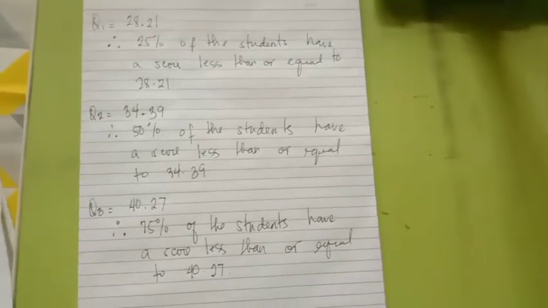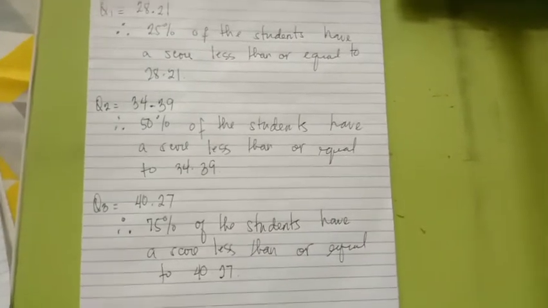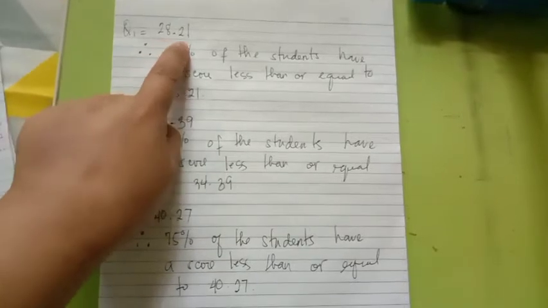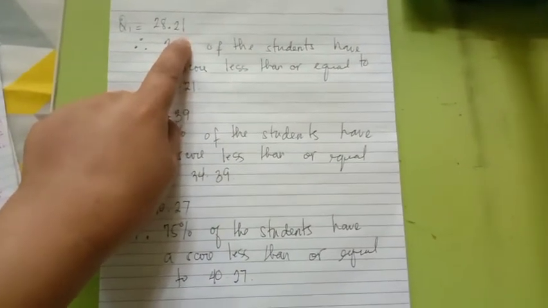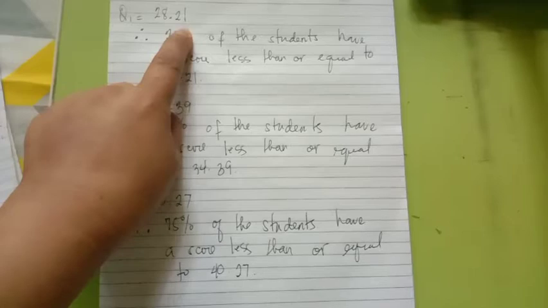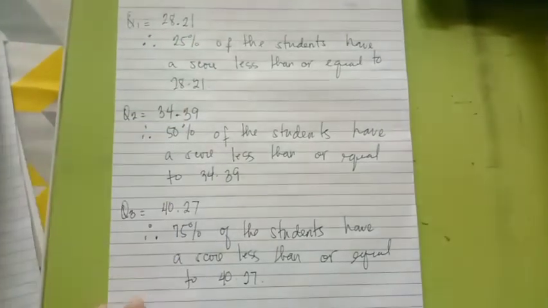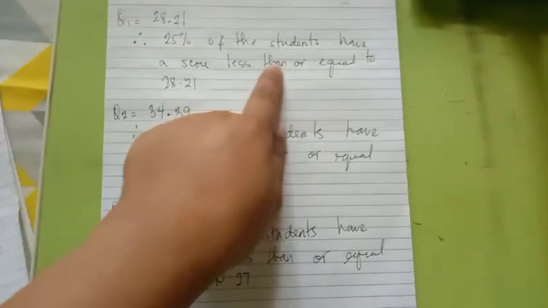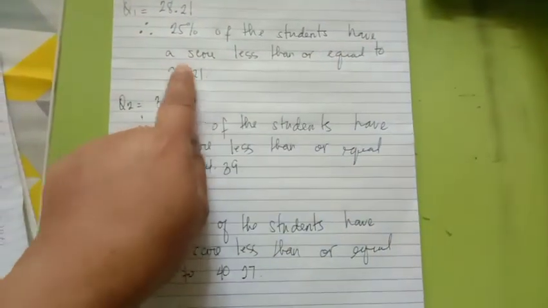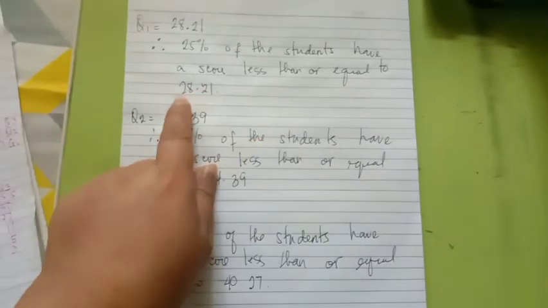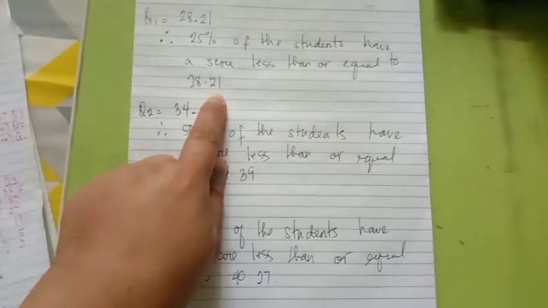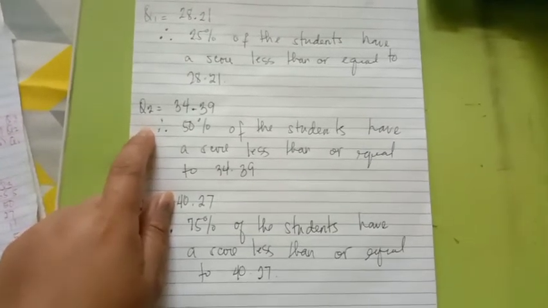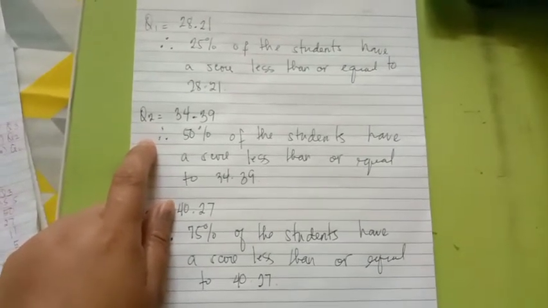Okay, so what can we conclude doon sa mga quartiles na nakuha natin? For quartile 1, ang nakuha natin is 28.21. As we all know, quartile 1 or the first quartile is the 25% of the distribution. So therefore, 25% of the students have a score less than or equal to 28.21. For quartile 2 or second quartile, 50% of the distribution.